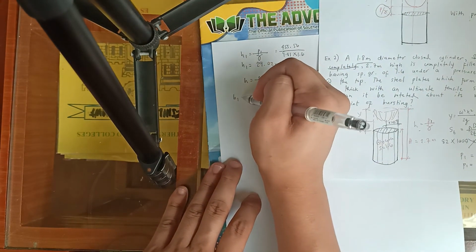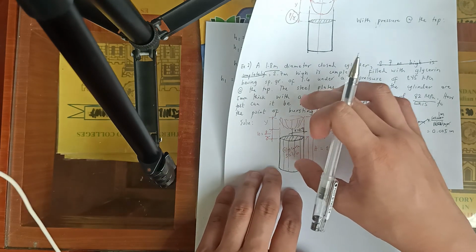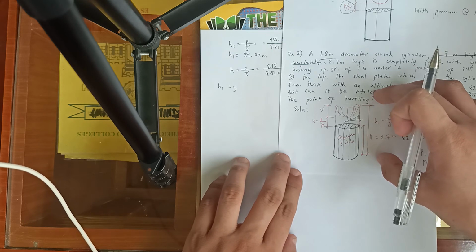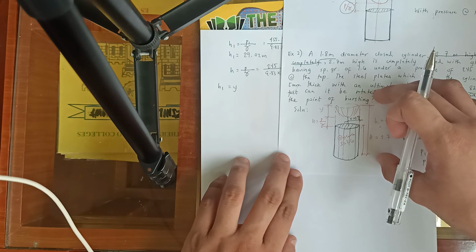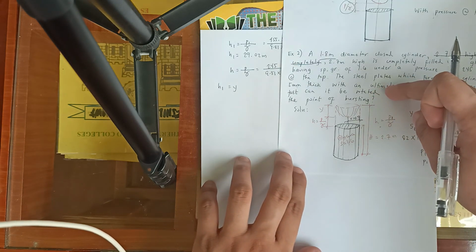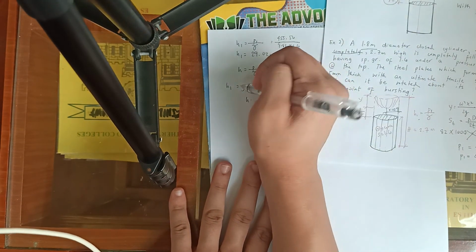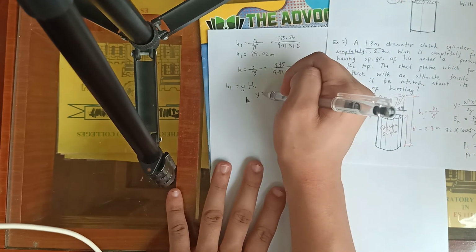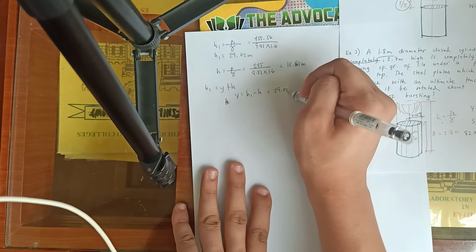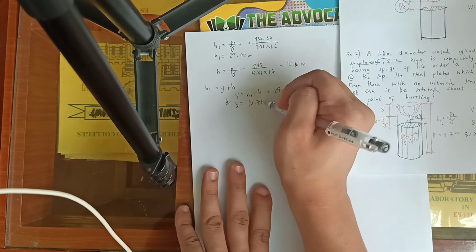So H sub 1, as a whole, is equivalent to Y plus H. So our Y here is H sub 1 minus H. H sub 1 is 29.02 minus H, which is 15.61, so Y therefore is 10.71 meters.